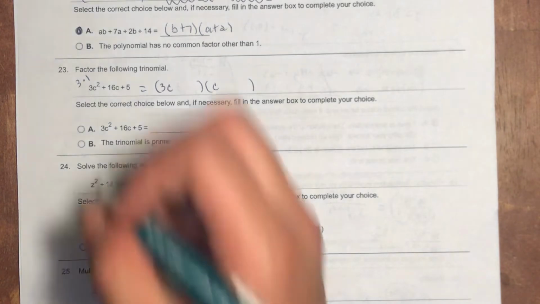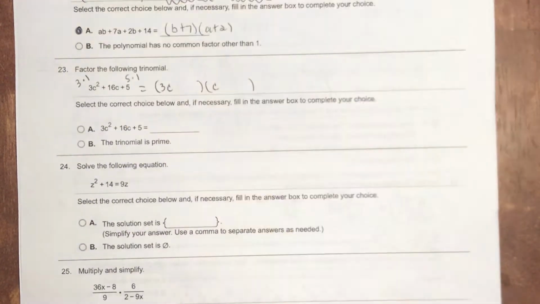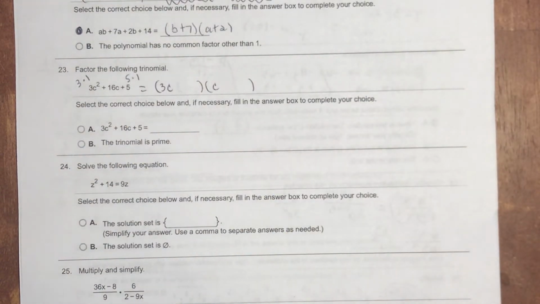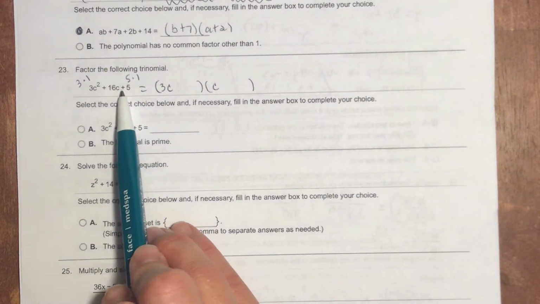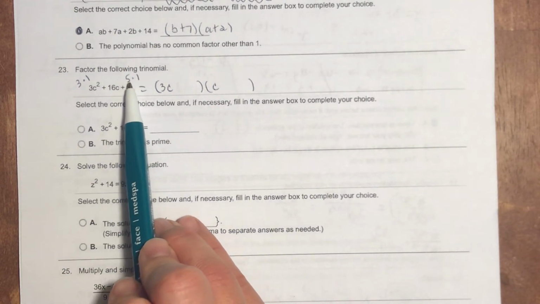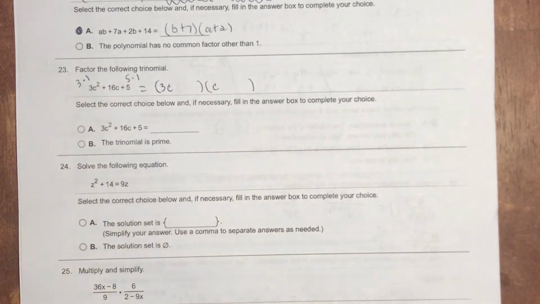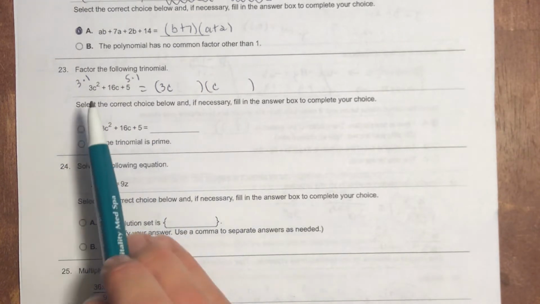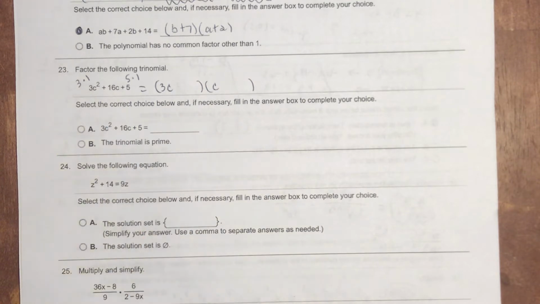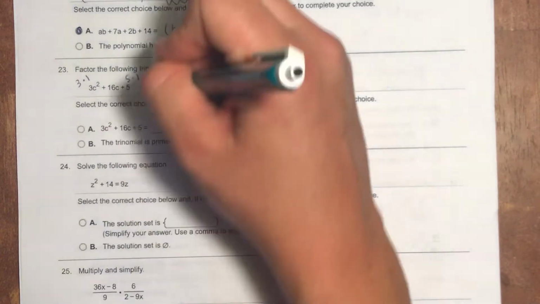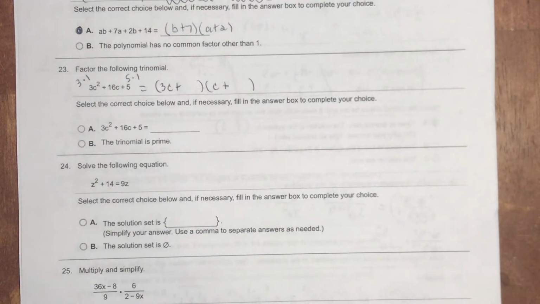Conveniently, 5 is also prime, so the only way to get 5 would be 5 times 1. And since it's a positive 5 here, this would either have to be a plus 5 and a plus 1, or a minus 5 and a minus 1. But that's where we look. Plus 16c means we know they're going to both be plus. Okay, so let's see if we do.